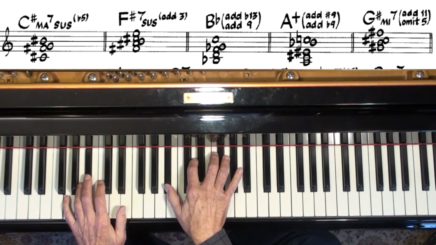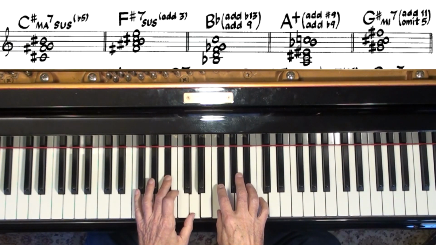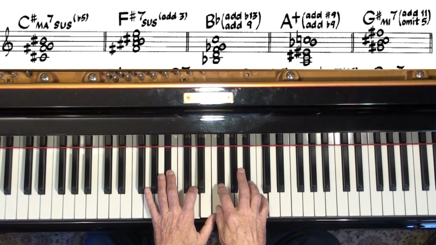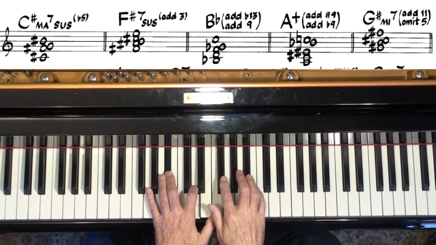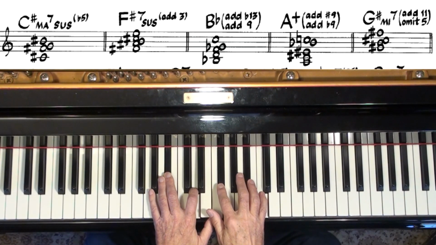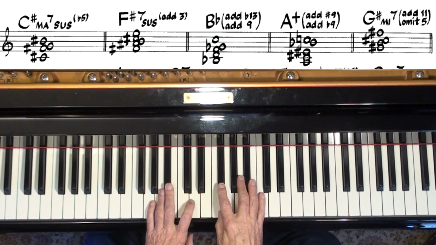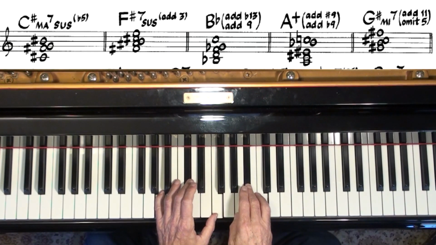B flat, add the flat 13 and the 9. That's not a real chord. You might think it's a real chord because it's in this book, but that chord doesn't really have a name. You could give it that name, but that chord could function as other things. All these chords here, if you want your piano player to play these chords, you better write them out. Piano players can read music generally.